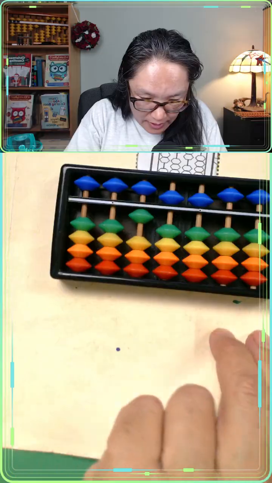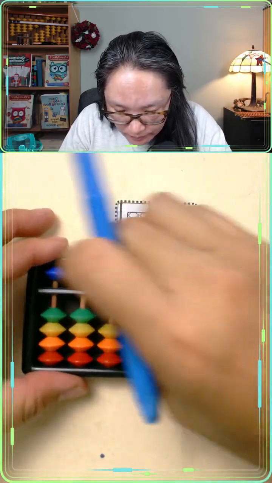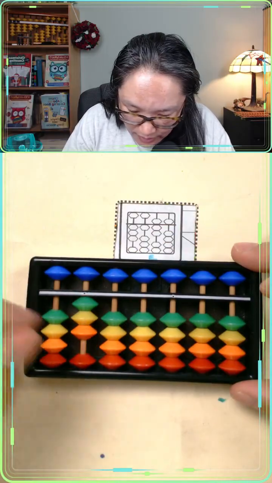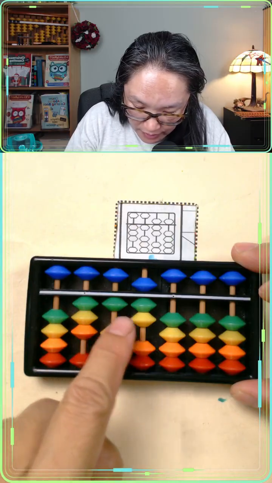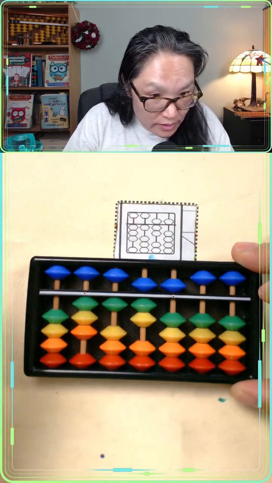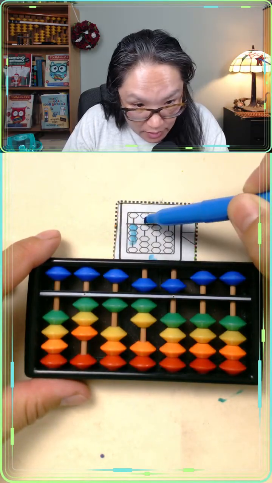Oh, can't see. Okay, what number do we think that is? We have our thousands, our hundreds, our tens, and our ones. What number? Well done.